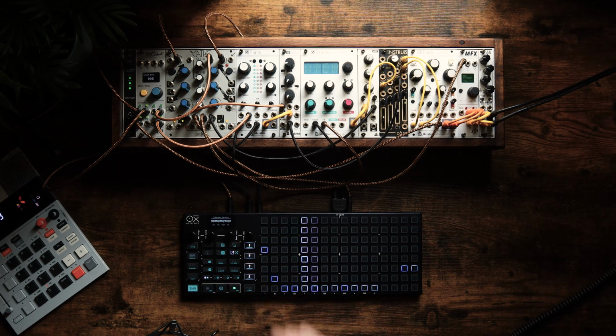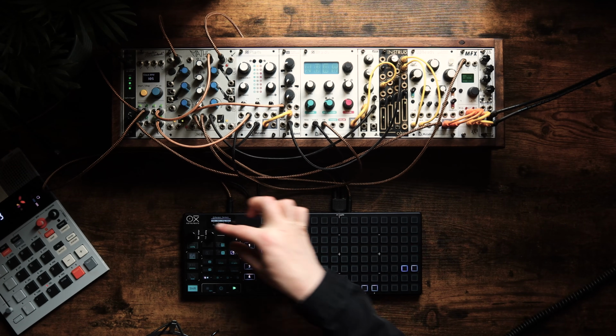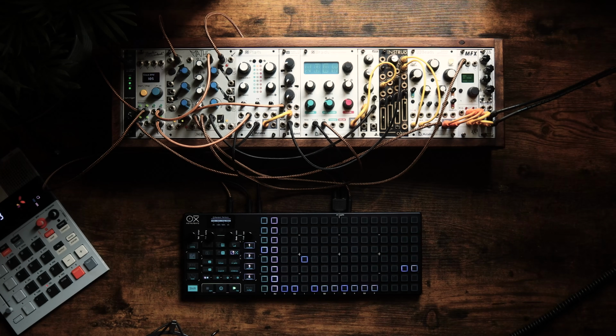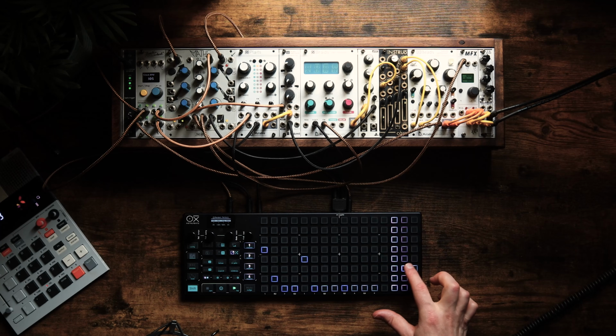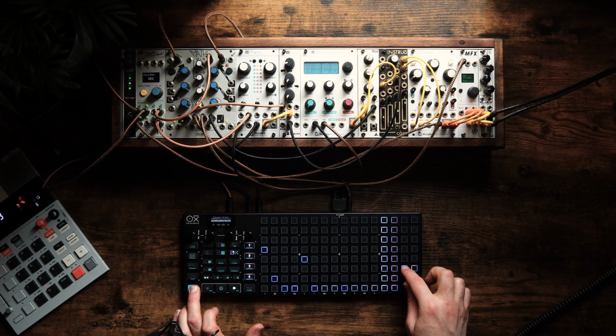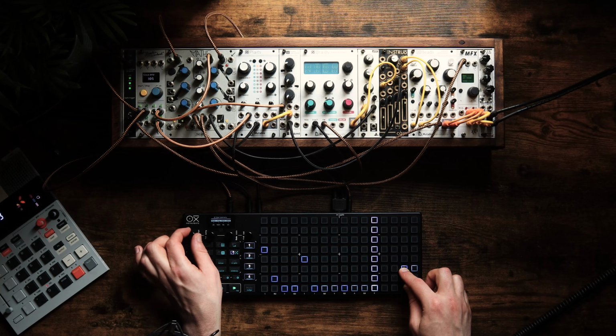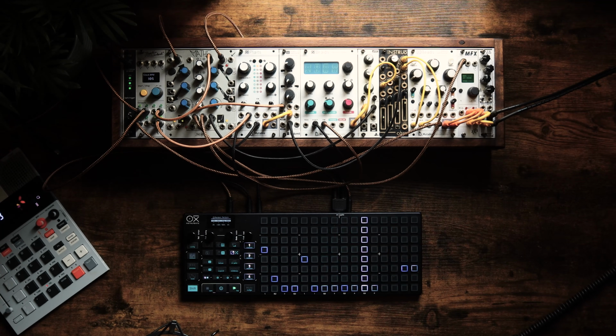I'm going to go back into the random perform page and add some probability of octave changing, maybe 30%. And I'm also going to add a little bit of glide to one of the notes, maybe this one at the end. To do that we would hold shift and press the note, and then we can add glide. Let's add 26. Okay, I'm liking that.